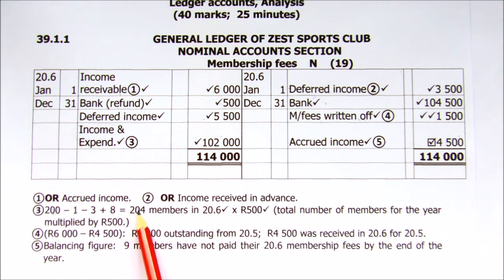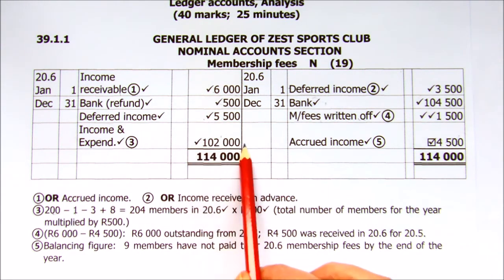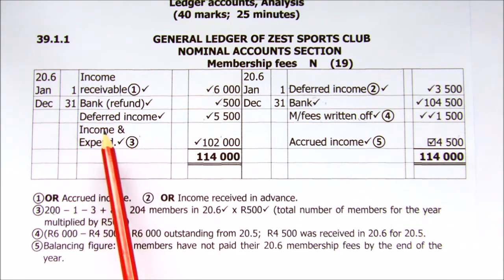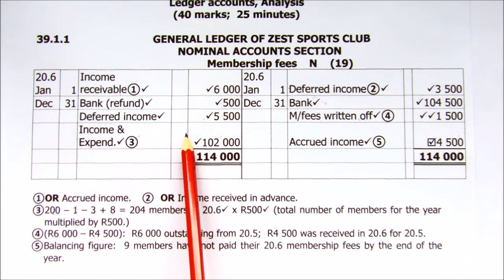So effectively for this year, you had 204 members, times the 500 Rand, which they give you for each member. And so 204 times 500, that's 102,000. Now, that is often assessed in exams, and you need to see the difference. That is the actual number of members this year times by what they would have paid.